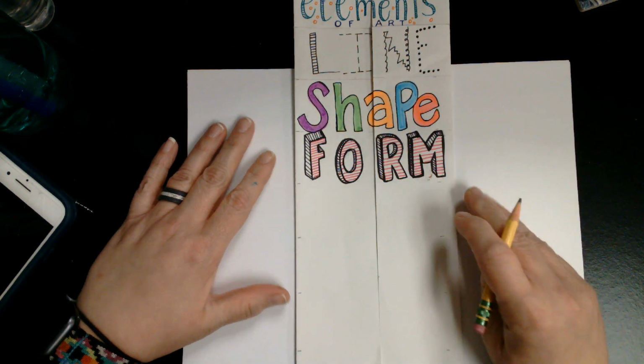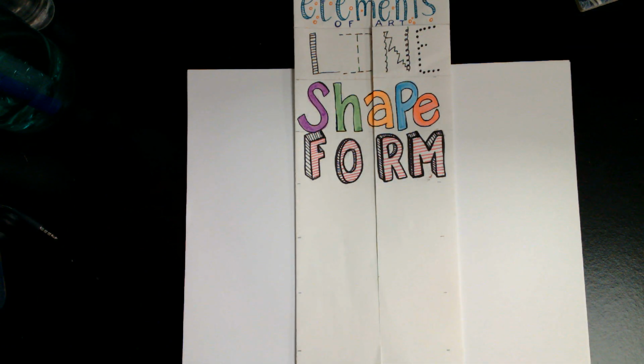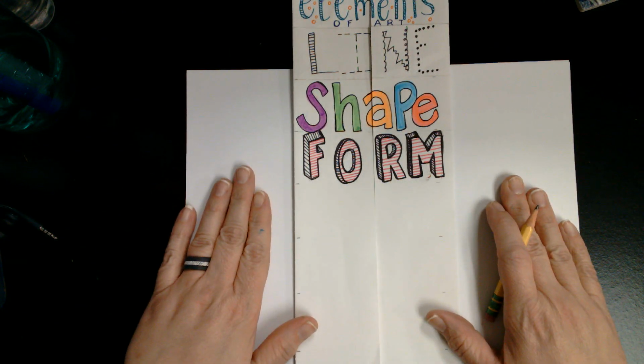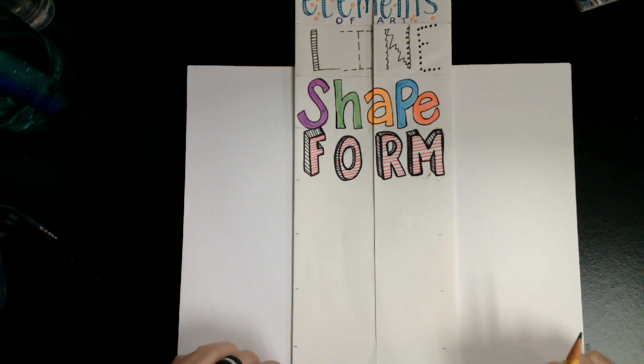Okay, so today we are going to talk about the element of space. We have watched the video and we understand that space is the empty or open area between, above, below, and within objects. Space can also show the illusion of depth on our 2D flat picture plane, like a flat sheet of paper. Space could also be positive and negative.